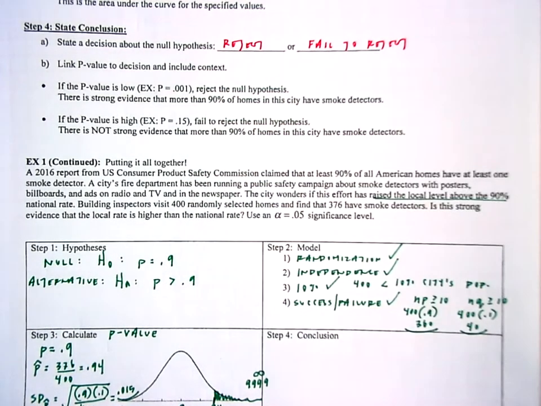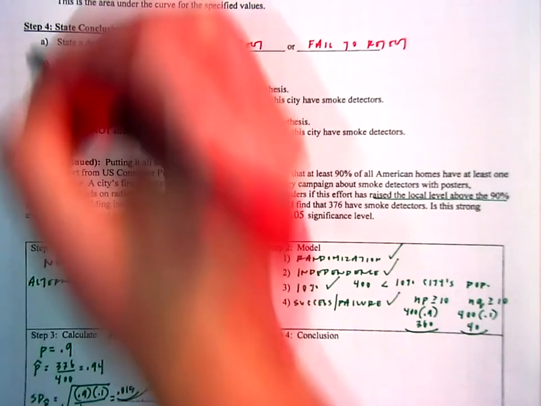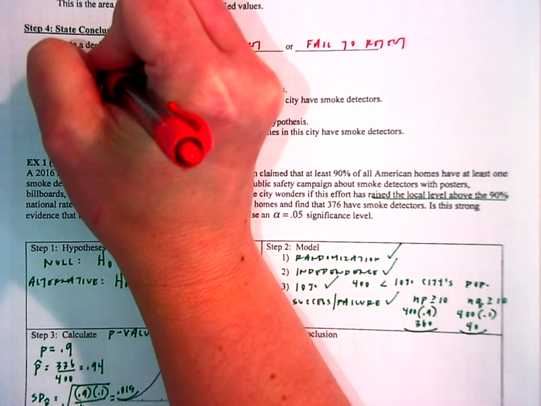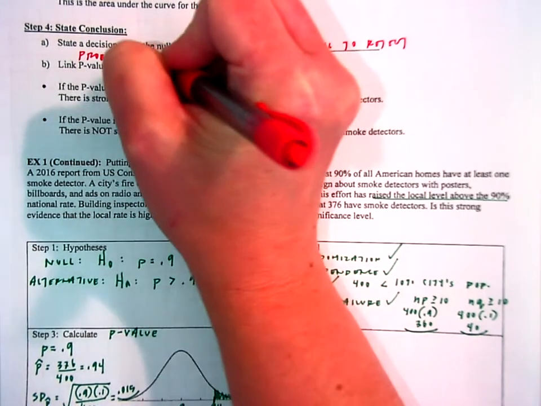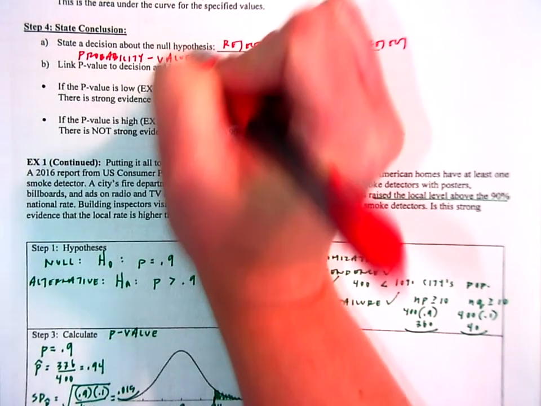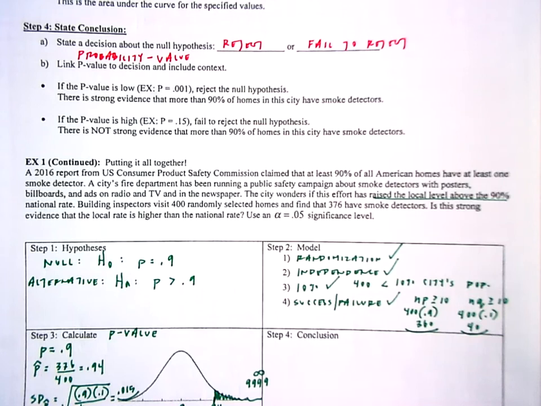Okay. So we're going to link our p-value. Remember, we think of that as a probability value. Since we have so many p's, p-value means probability value. So we link our p-value to our decision and we include some context.